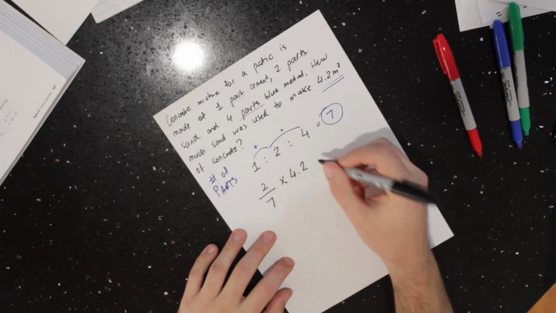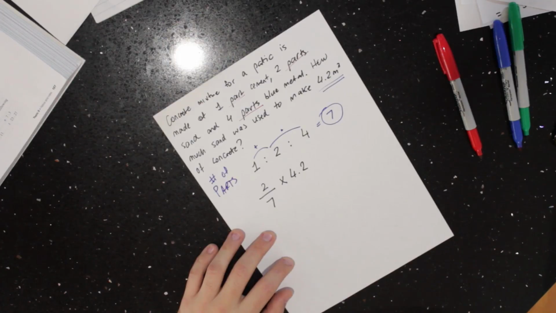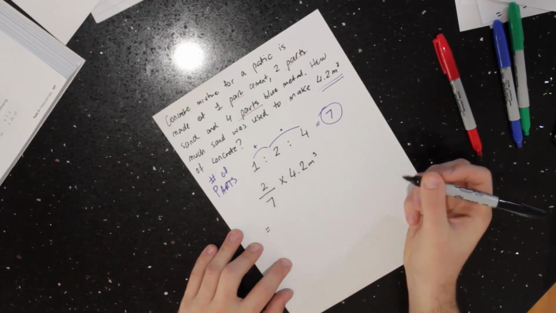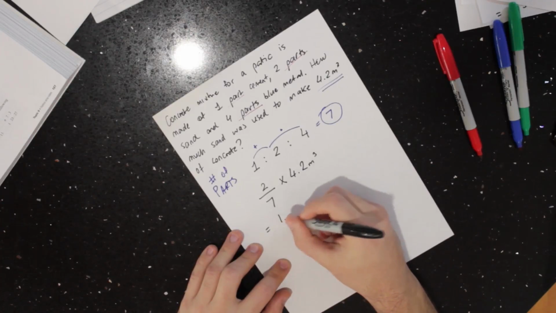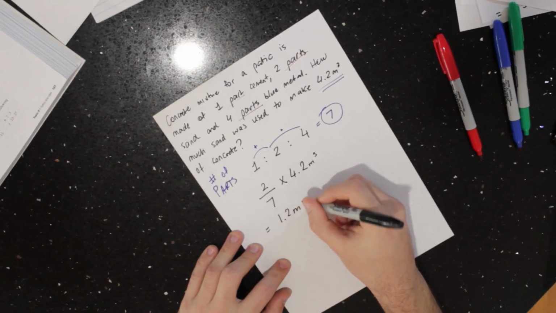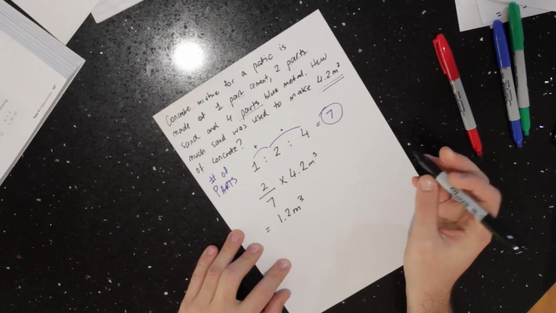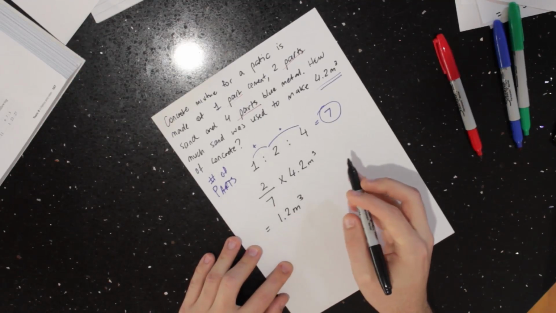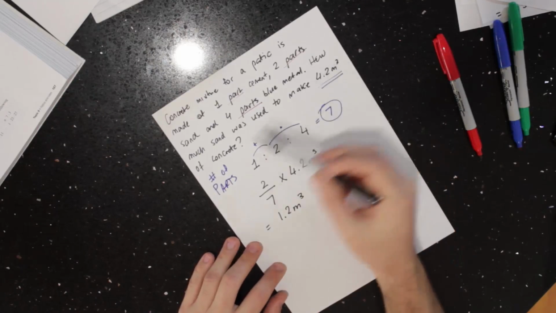So 4.2 meters cubed. So that's going to equal 1.2 meters cubed.